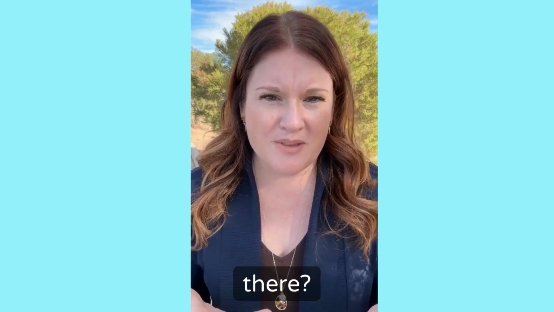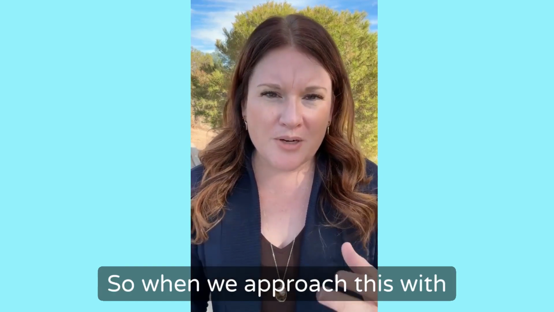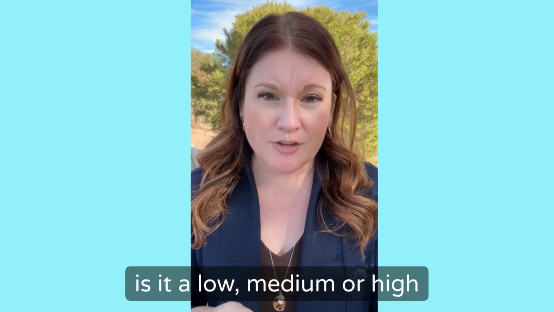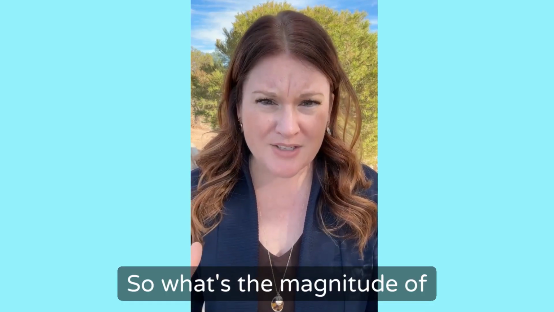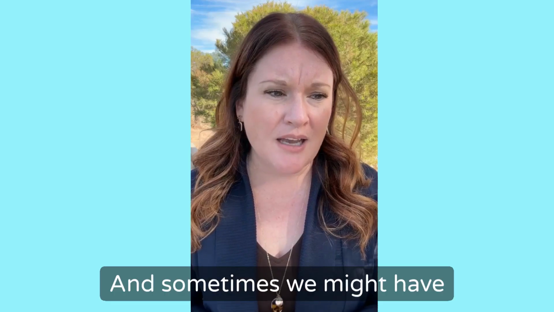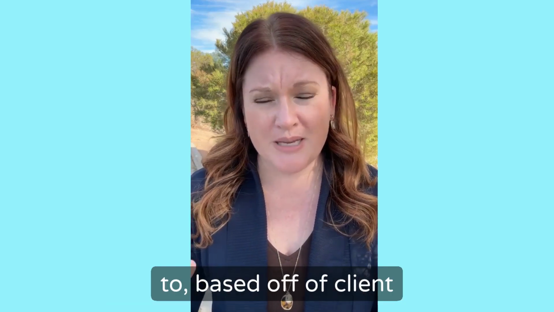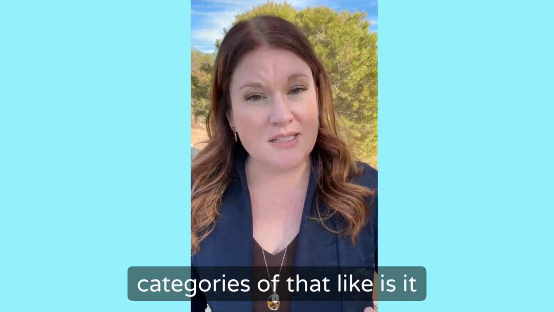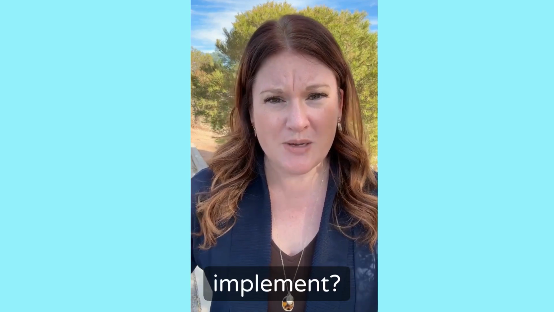Okay, so now we have this beautiful list of changes in those 8 categories, but then what do you do from there? And that's the analysis part. When we approach this with our clients, we're looking at, is it a low, medium, or high impact? So what's the magnitude of this impact? Sometimes, based on client preference, we might have two different categories, like is it high, medium, or low impact, and how easy is it to implement?